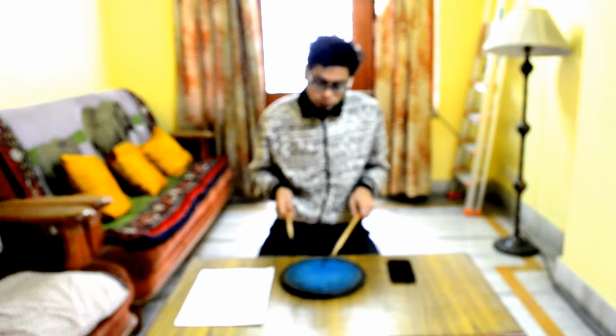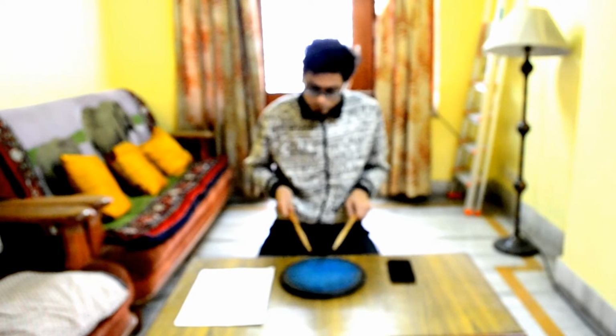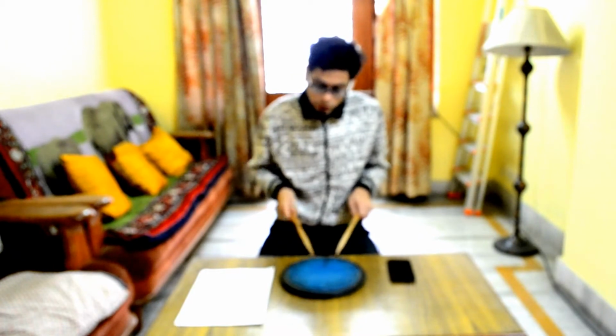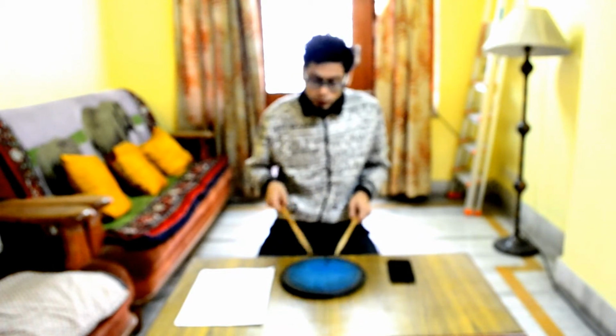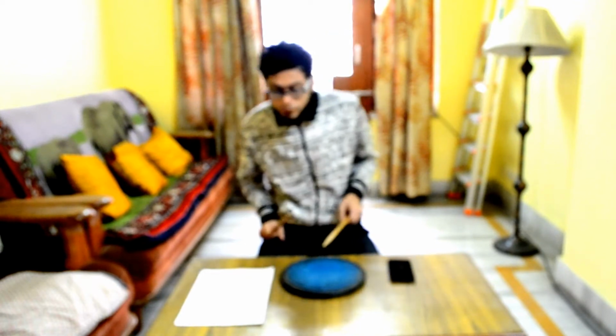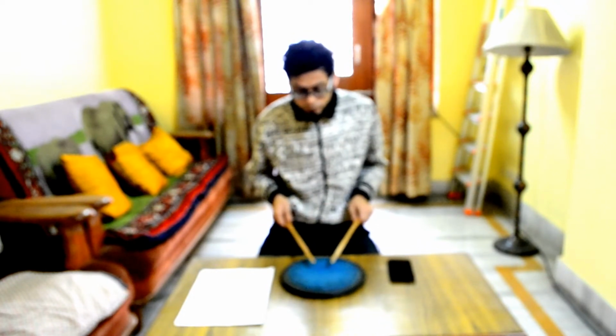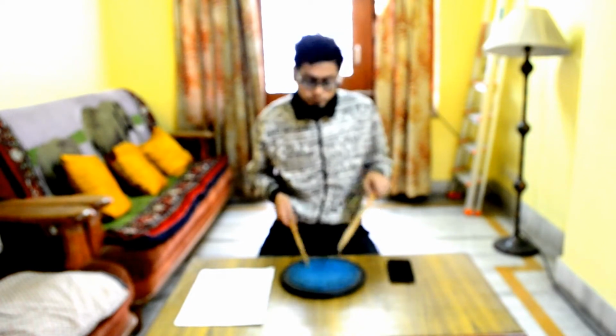So right, left, right, left, right, left, right, left, right, left. A bit faster. Okay, this is the first exercise. Now the second exercise is that we are accenting the second note of the single stroke roll, right left, right left. That is, right left, right left.